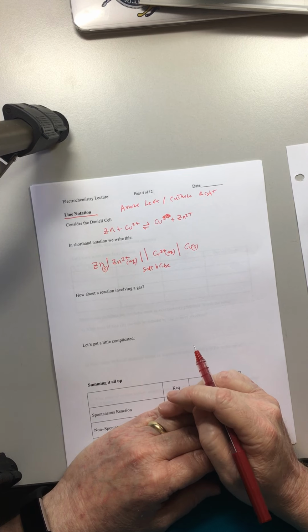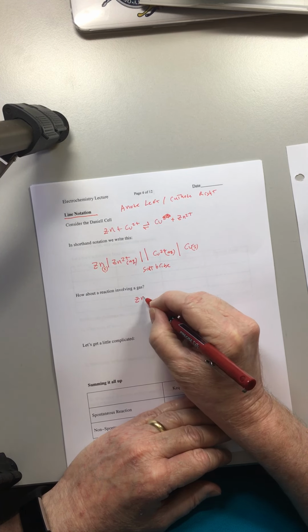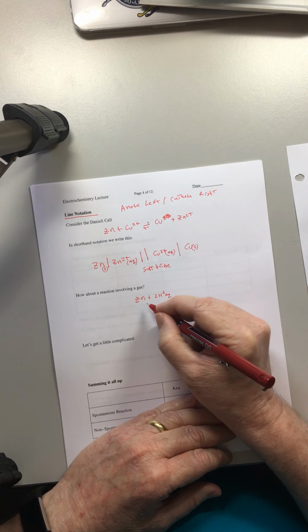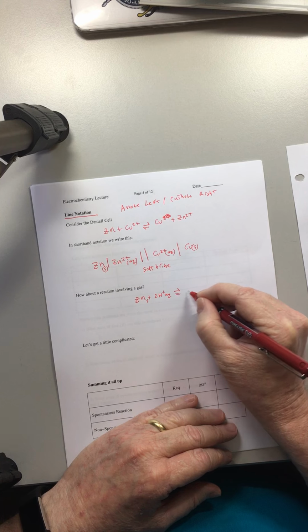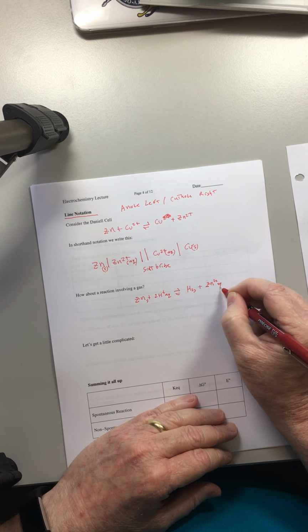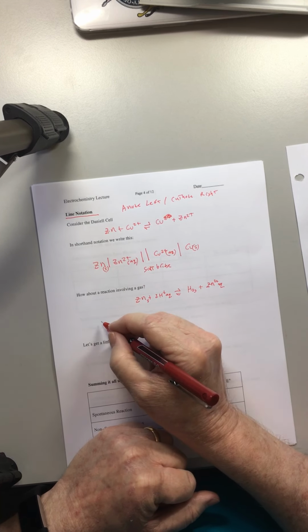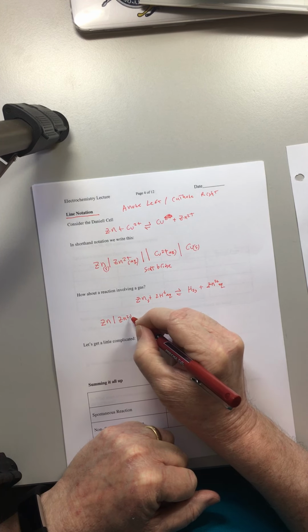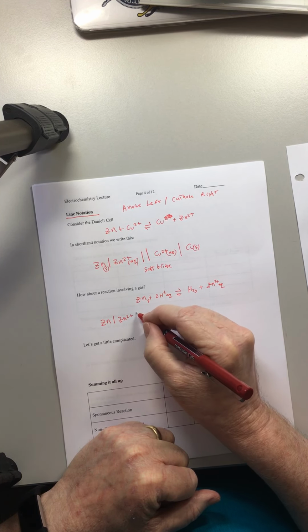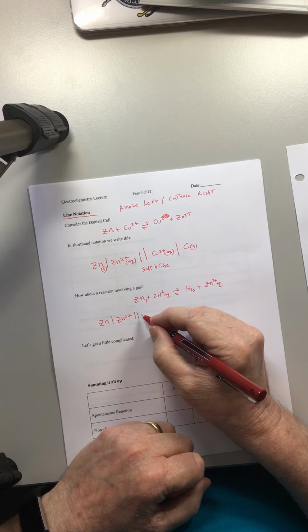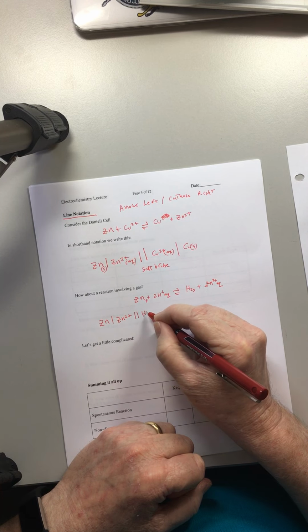So what if we have one that involves a gas? Zinc plus 2H+ aqueous, that's a solid, to give us H2 gas plus Zn2+ aqueous. We'd still start it out the same way. Zinc, vertical line, zinc 2+, double line. Then what we would put here is H+.